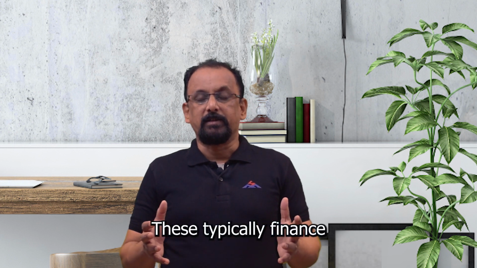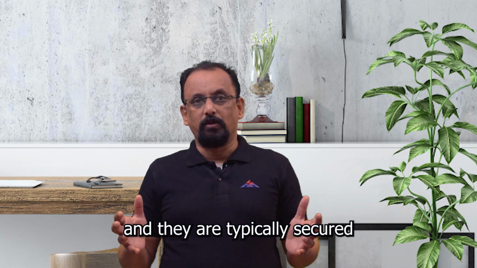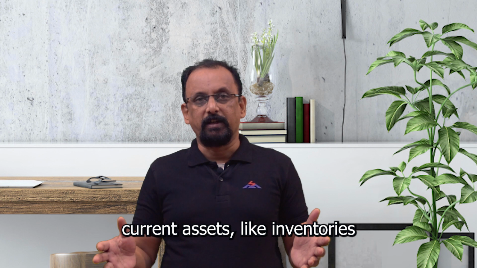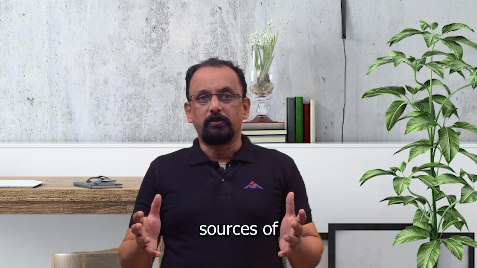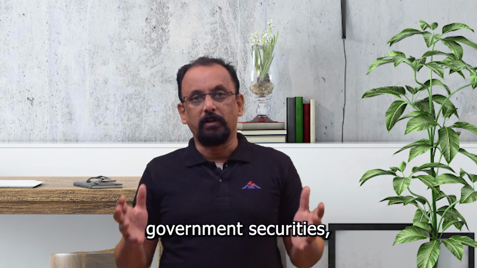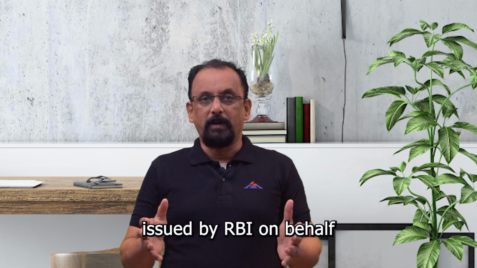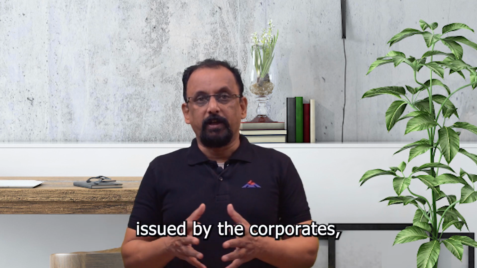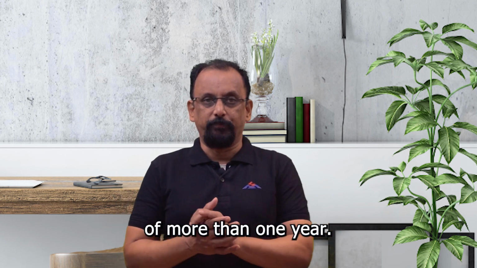These typically finance the working capital requirements of a business, and they are typically secured against the short-term assets, or what we call current assets, like inventories and debtors. The long-term sources of finance include, for example, government securities, which are in India 2 years to 40 years tenure, issued by RBI on behalf of the Government of India, the bonds issued by the corporates, and let's say a FD issued by a bank for a period of more than 1 year.